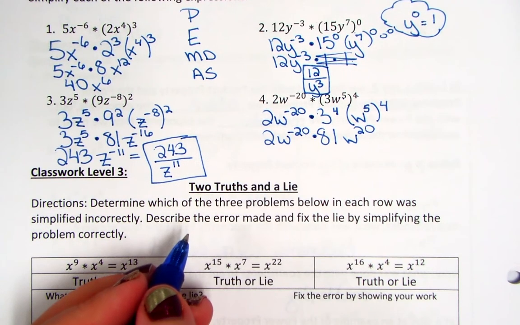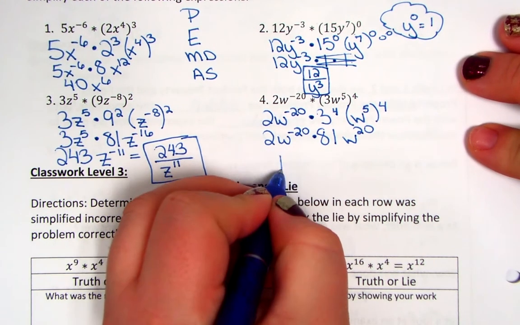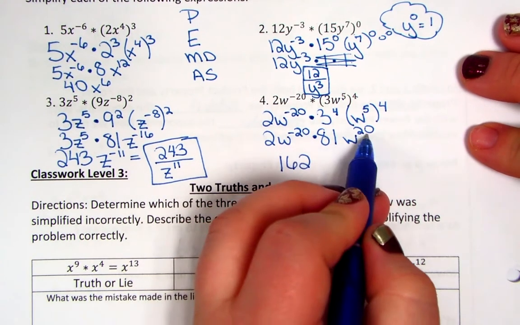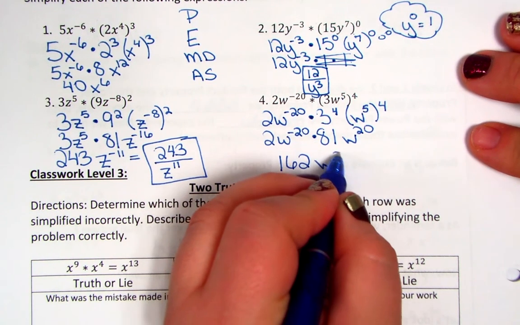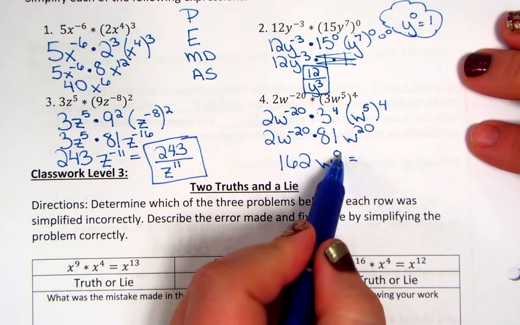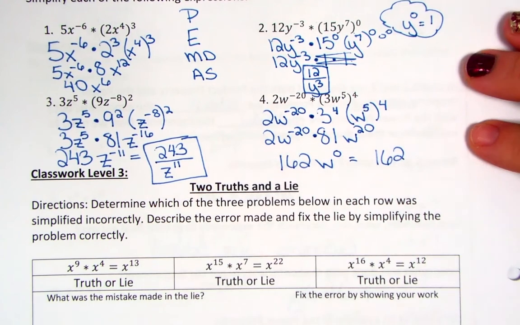In our next step, we'll multiply our coefficients to give us 162. And we will add our exponents. Negative 20 plus 20 gives me w to the 0. We know from our last standard that anything raised to the 0 power is just 1. So my answer is 162.